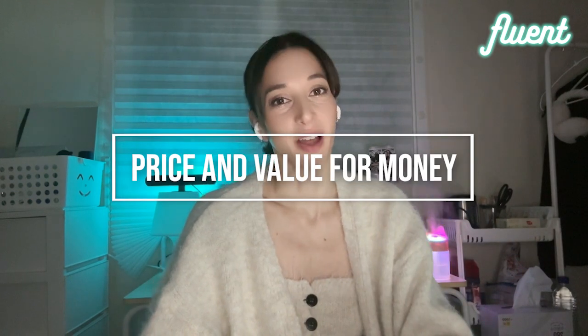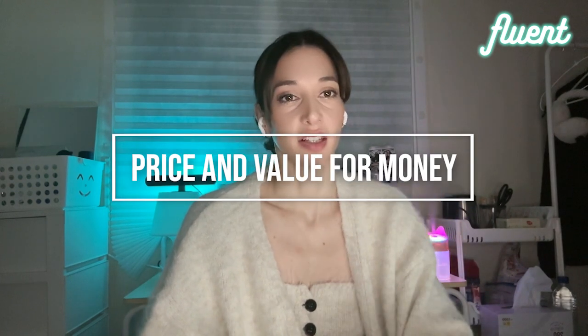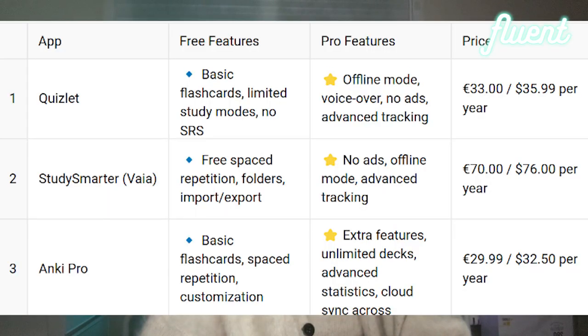Now let's talk about price and value for money. Quizlet is around 35 euros a year. Study Smarter is a bit more expensive. It's around 70 euros for the annual plan, and as for Anki Pro, it's 30 euros a year.